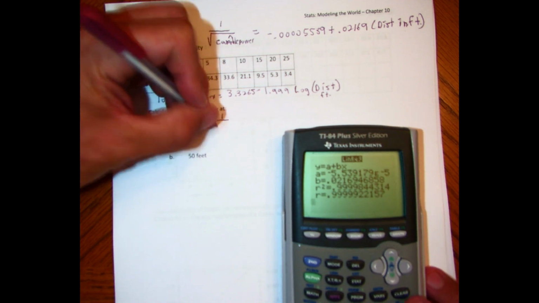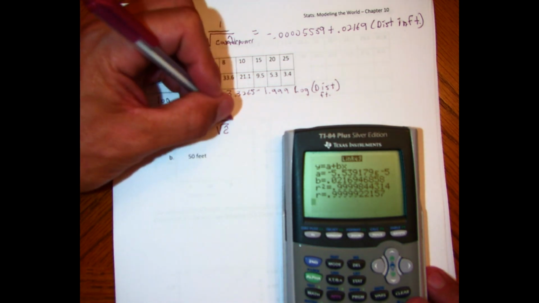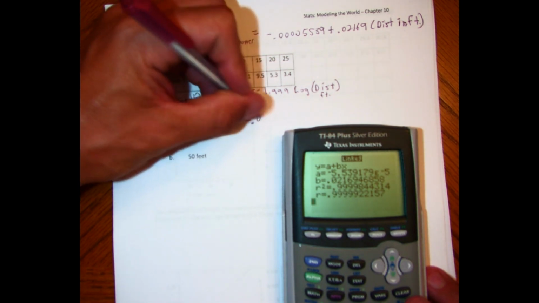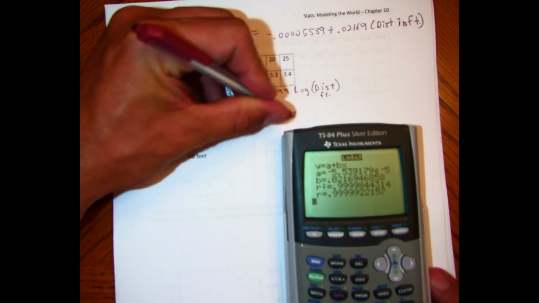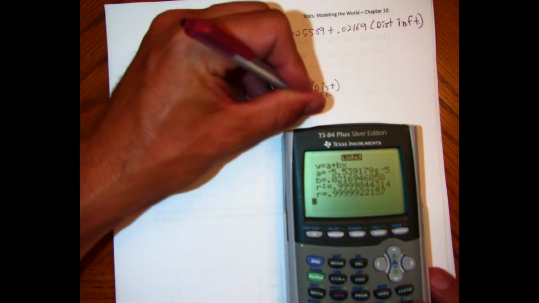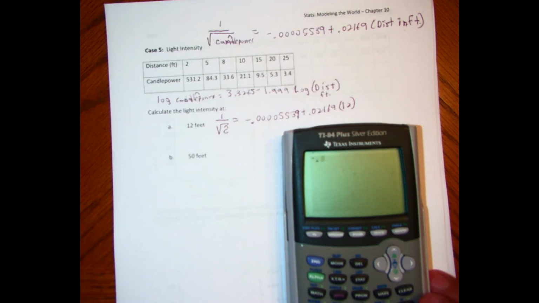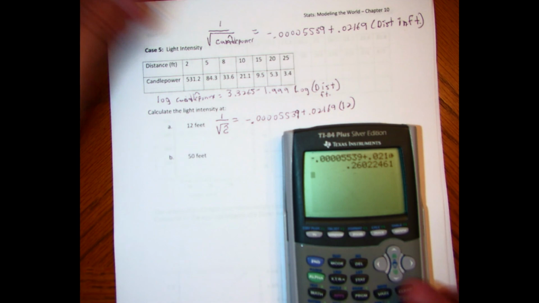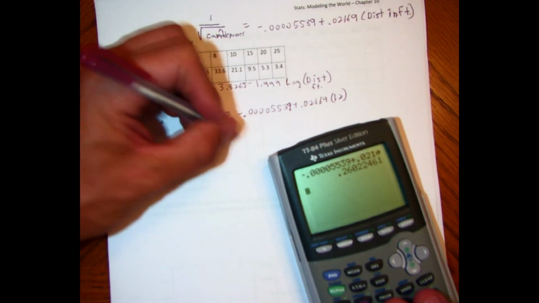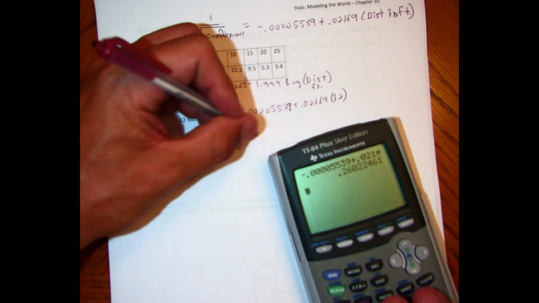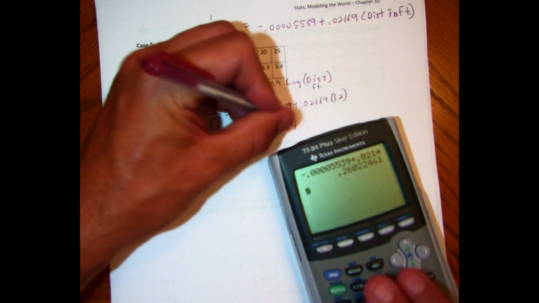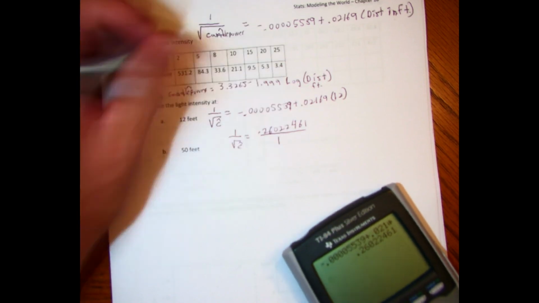We got 1 over the square root of predicted candle power is negative 0.00005539 plus 0.02169 times 12. Alright, so we got negative 0.00005539 plus 0.02169 times 12, and that is 0.26022461.